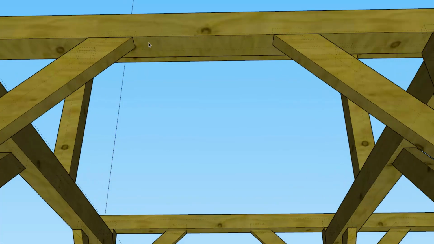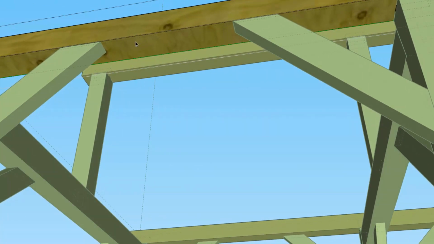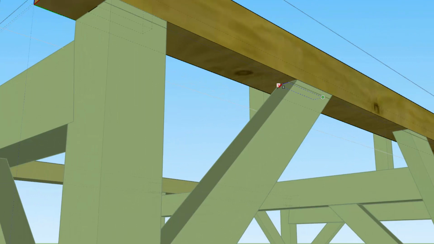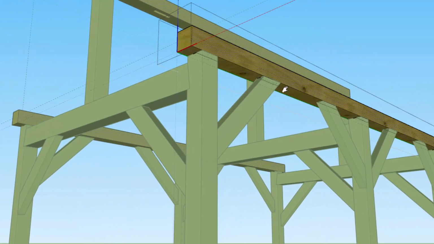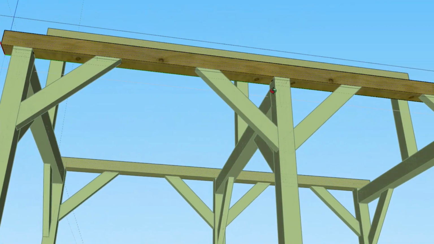We haven't cut the mortises in the plates yet, so actually I'm going to edit this plate, and I'm going to draw a rectangle between this point and this point, push pull, not 4 inches, 3 inches deep. And you notice that happens on all 3 of our plates.